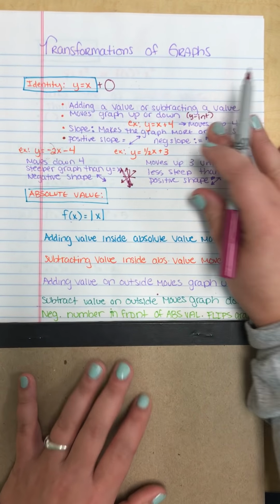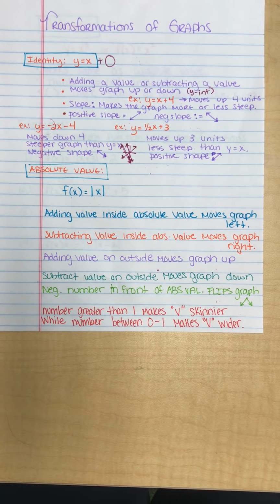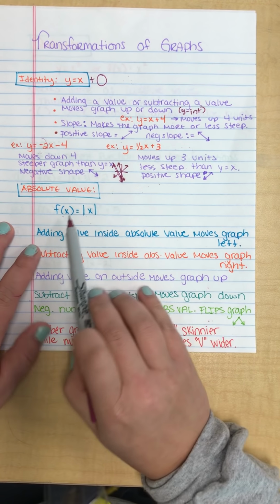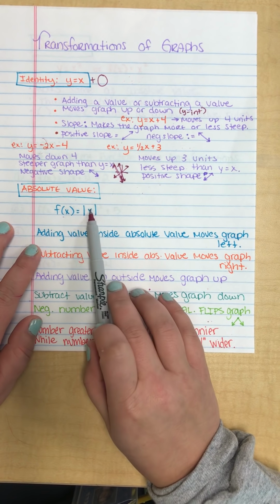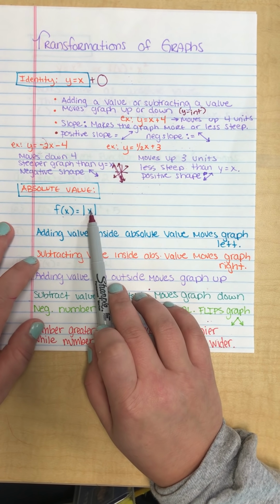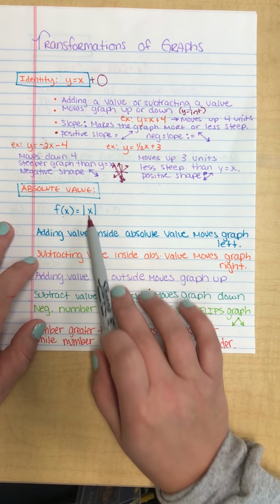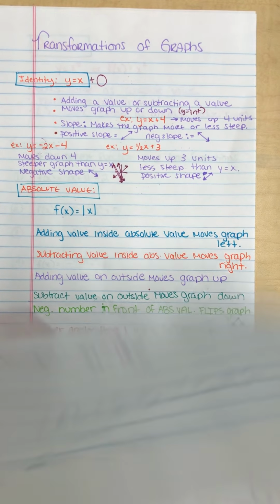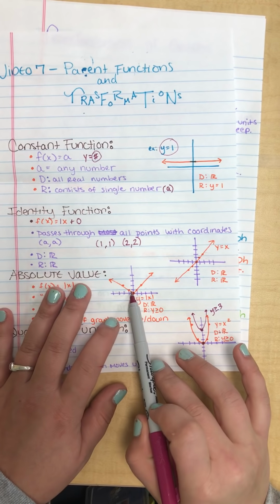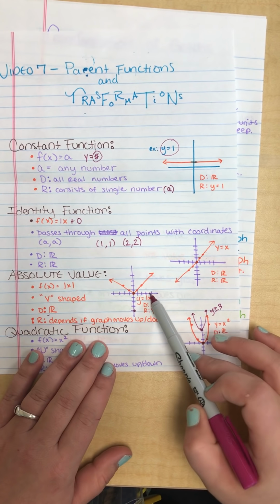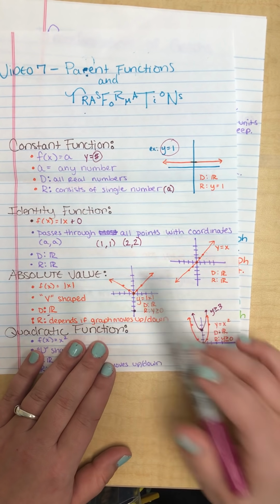All right, next we have our absolute value. So there's quite a few rules with absolute value that we're going to have to remember here. When we have absolute value, we can add a value inside here. If we add a value, that moves it left. If we subtract a value here, it's going to move it right. So basically what I mean by that is we're going to take this V and either shift it left or right.